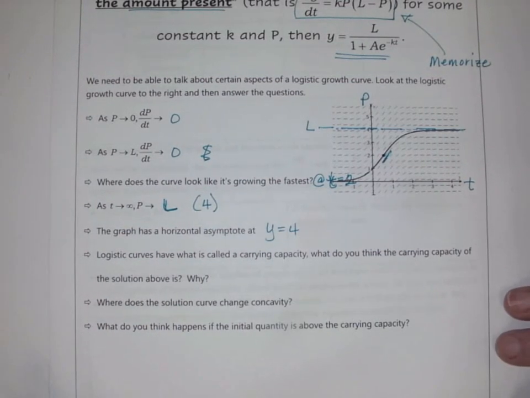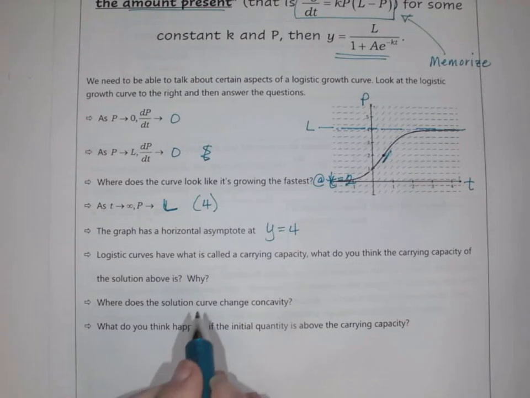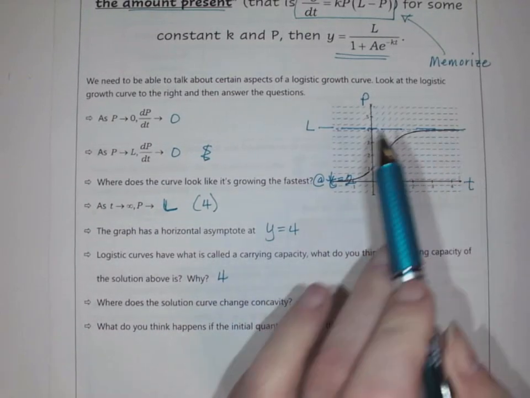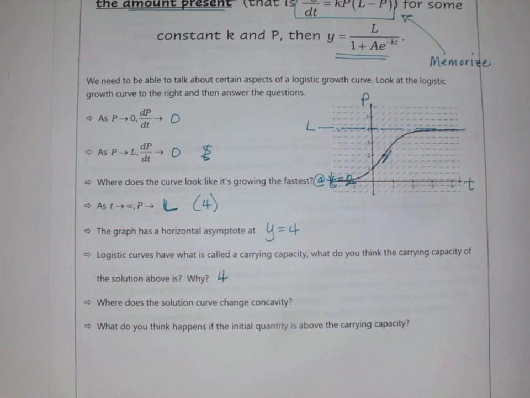Logistic curves have what is called a carrying capacity. So what do you think the carrying capacity of the solution above is? Well, it would be 4, because that's as large as that graph can get. We can't get any more than 4.